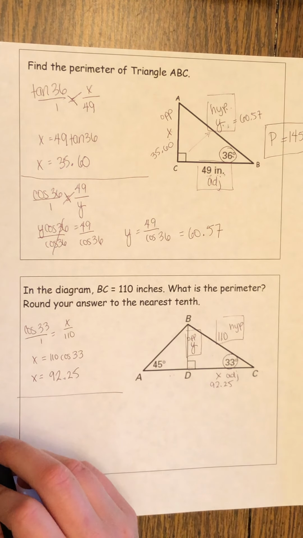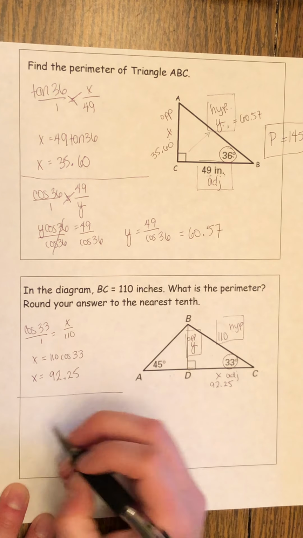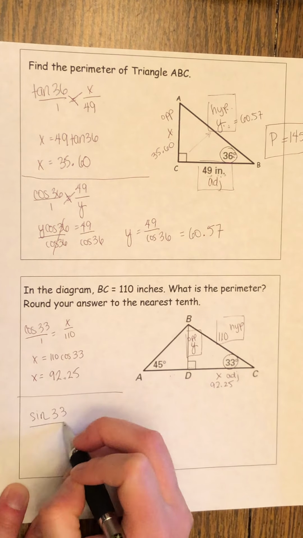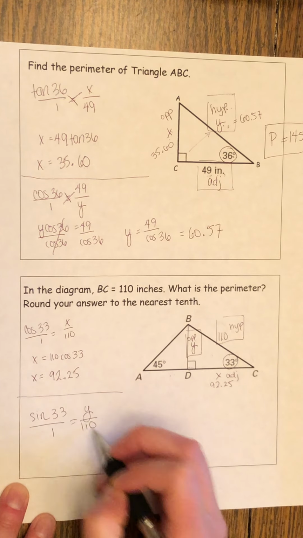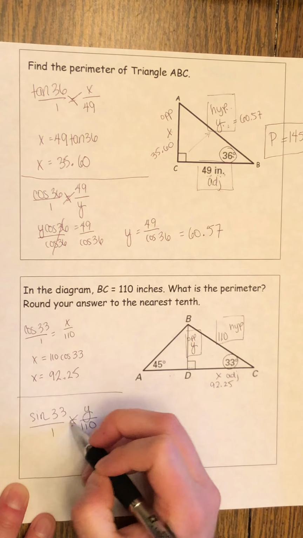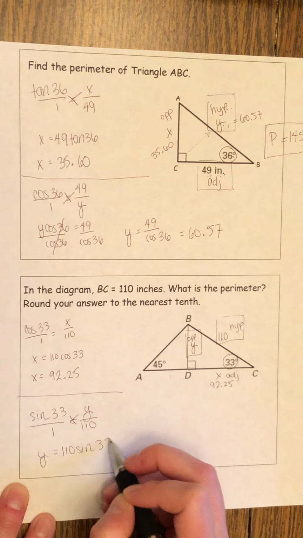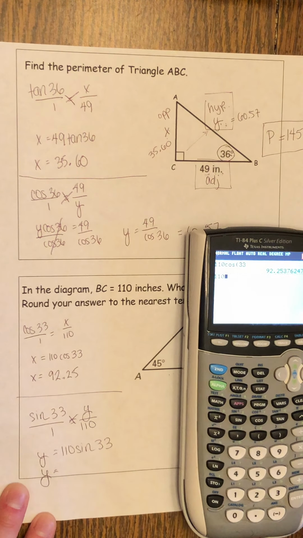So what trig ratio has opposite and hypotenuse in it is the sine ratio. Sine is equal to opposite over hypotenuse. I'm going to cross multiply and figure out what y is equal to.